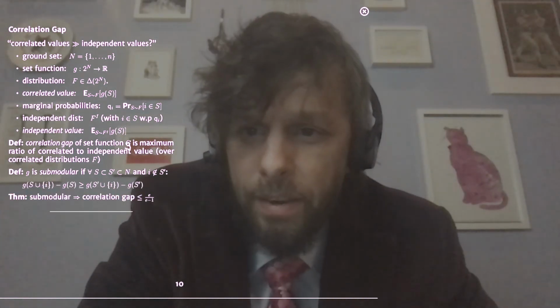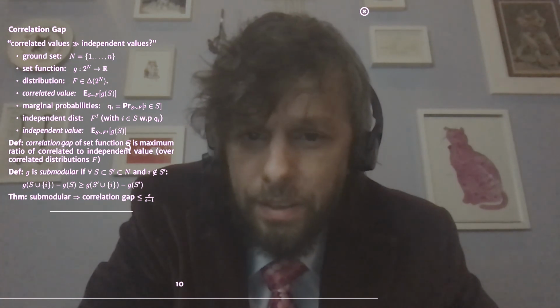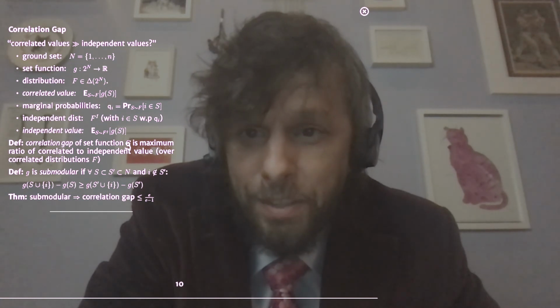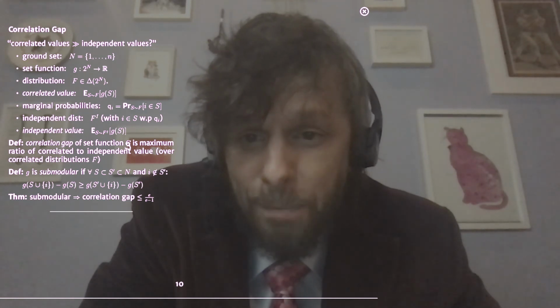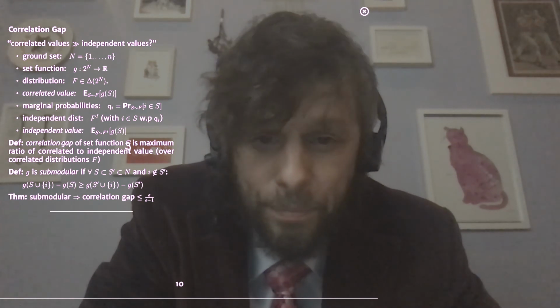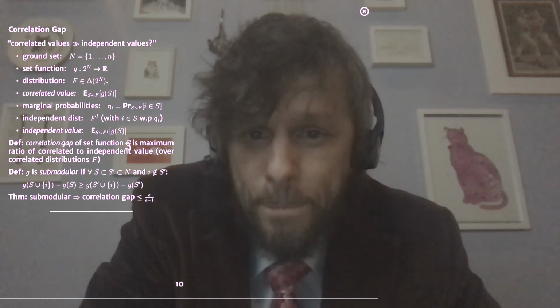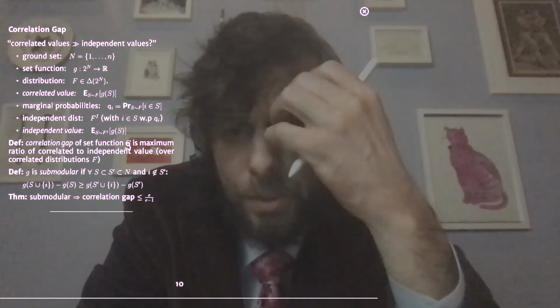Okay, and then the theorem is that if the set function is submodular, then the correlation gap is bounded by e over e minus 1. So what are we saying here?